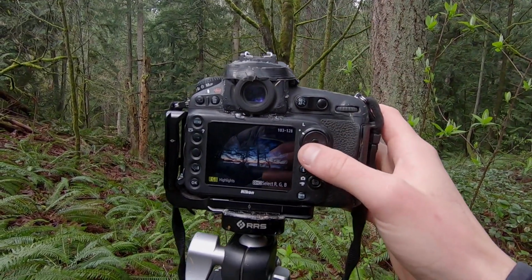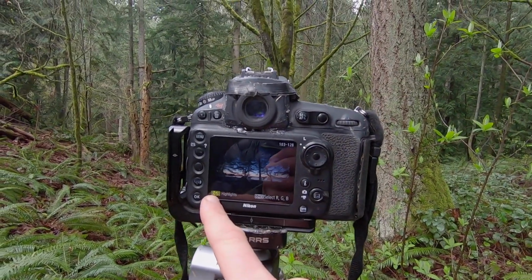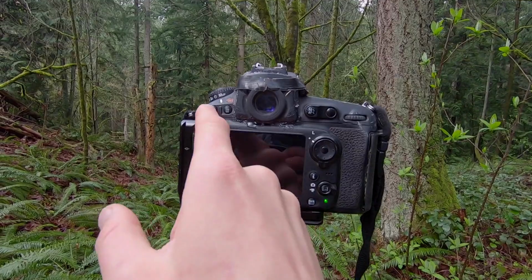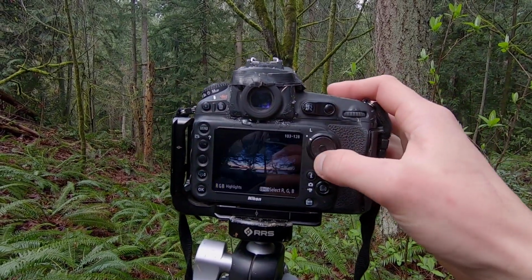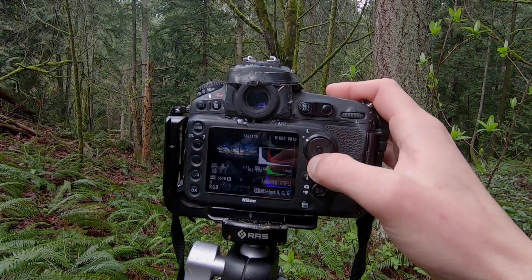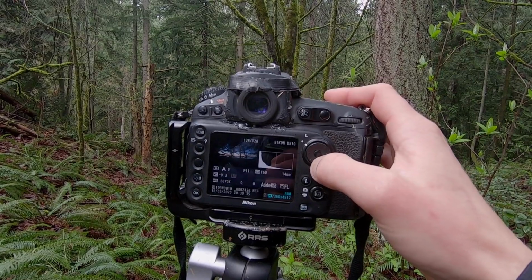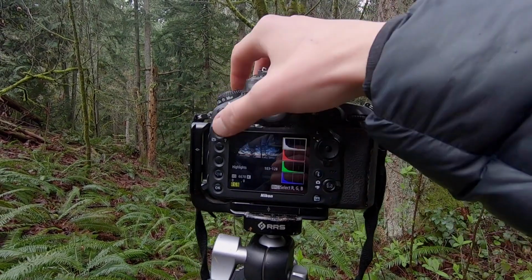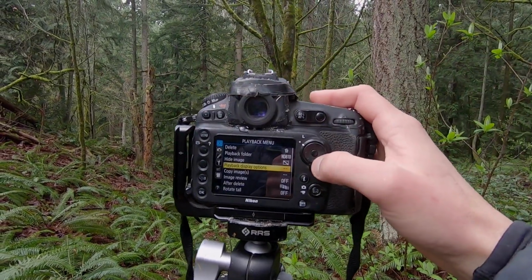After I take the shot, I have the RGB highlight blinkies, which will blink on the screen if I'm blown out. And then after that, my other option is the histograms, and you can see when I cycle through that, it's very simple. So that's playback display.